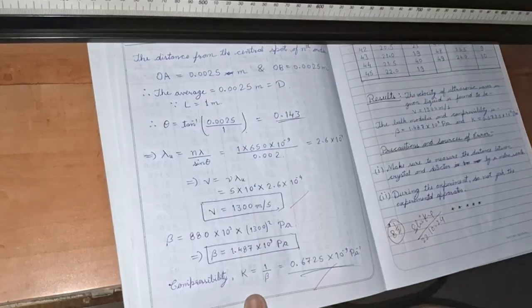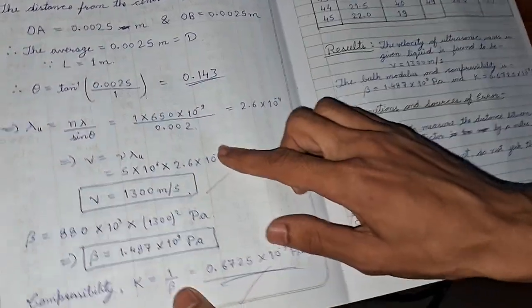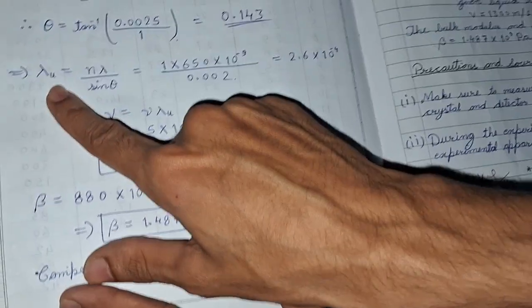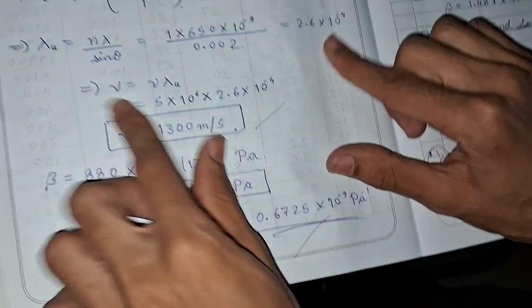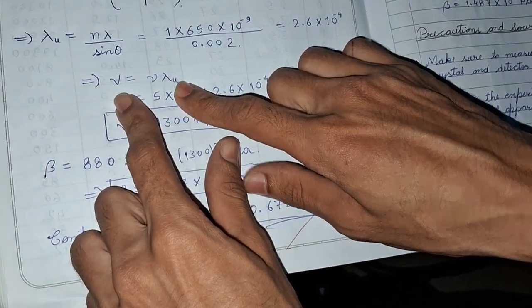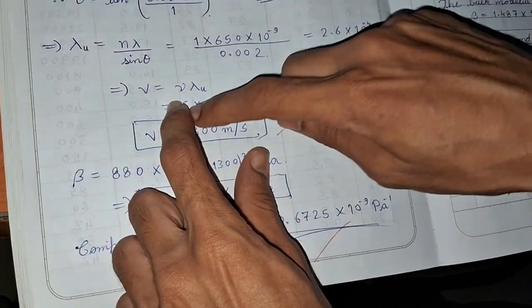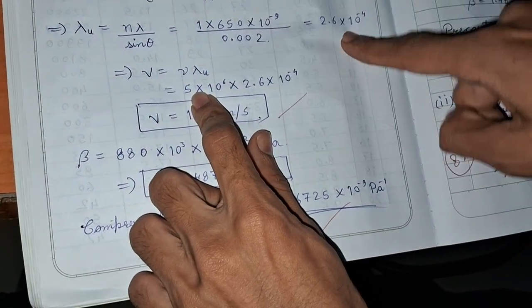as you can see here, it's 5 megahertz. Okay, it's clear. Yes, so we have found the value of lambda mu. Now we will put this lambda mu value here. Nu is the frequency 5 megahertz, and lambda mu we have found here.